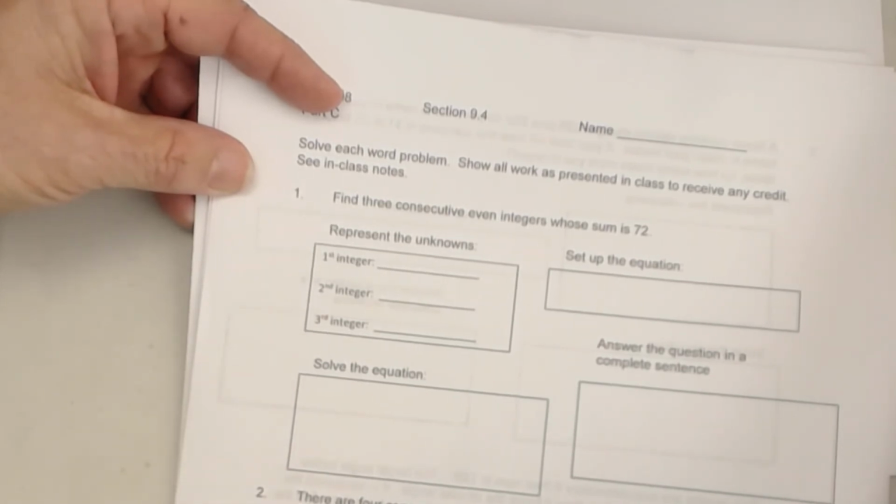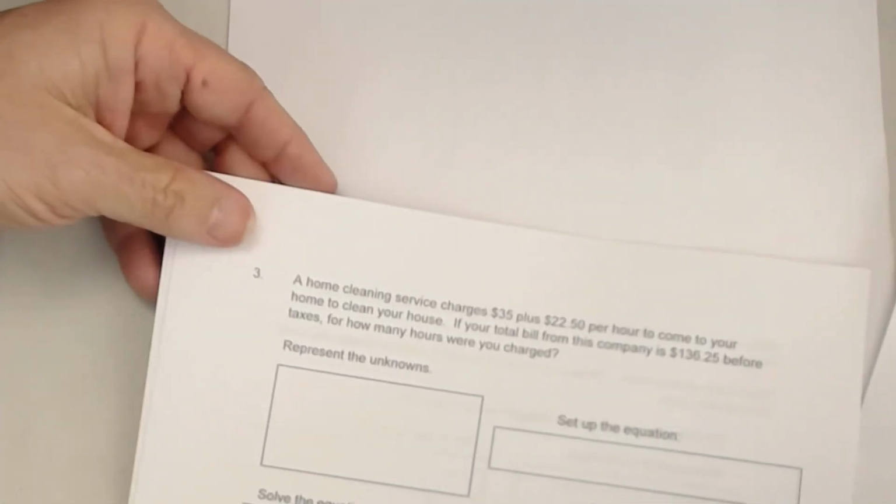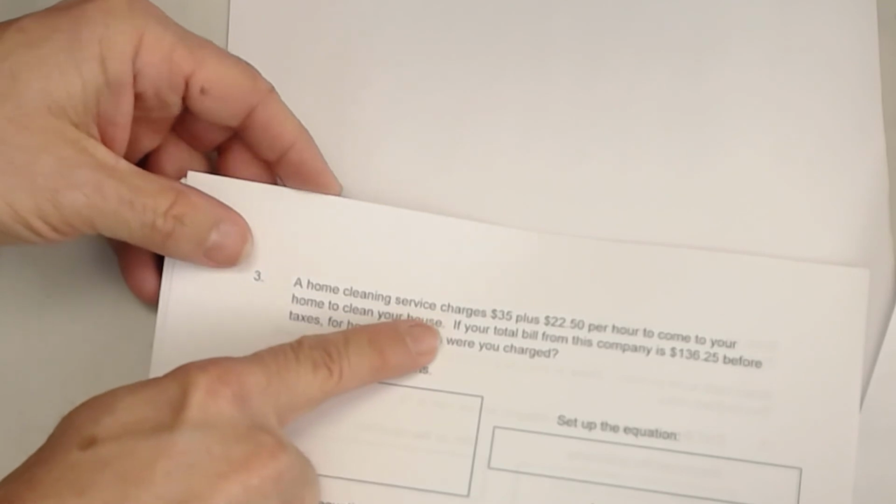So what are you going to write down? You're going to say, good. Second integer equals blank, third integer equals blank, and fourth integer equals blank. So you're going to say first, second, third. You're going to fill in those expressions. Okay? All right.